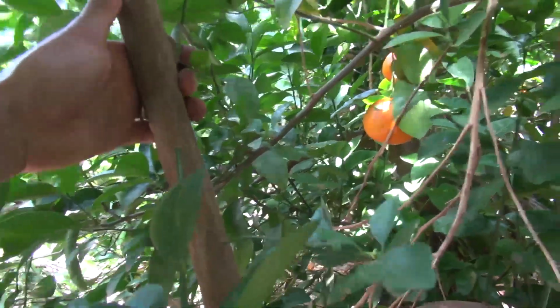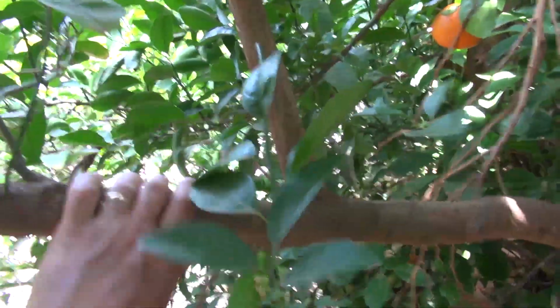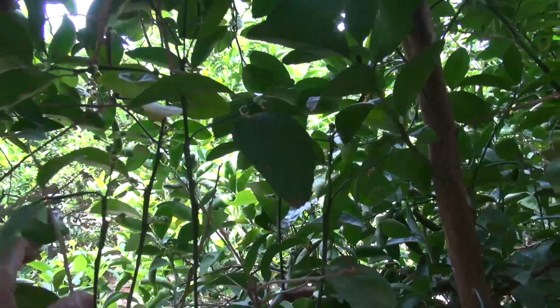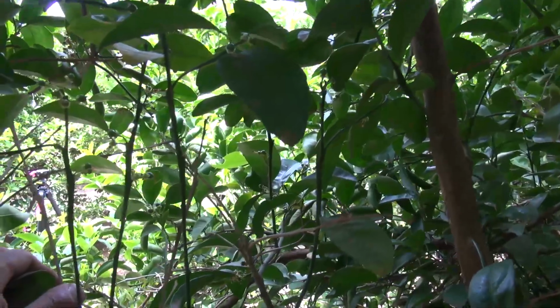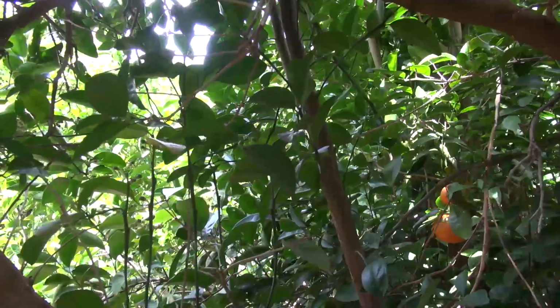Now the first big offender here is this shoot here that's going straight up. That's actually a water shoot, and obviously it's suppressing any chance of any growth occurring down here. There are some shoots here, but they haven't got too much light coming to them. The next problem here is you can see this top branch up here and this bottom branch down here.